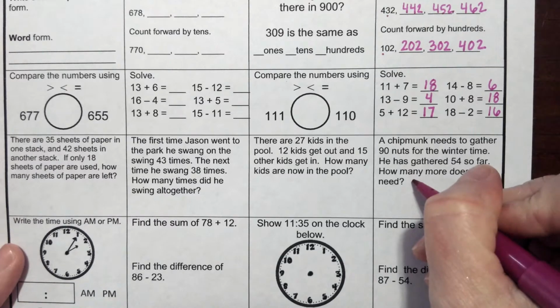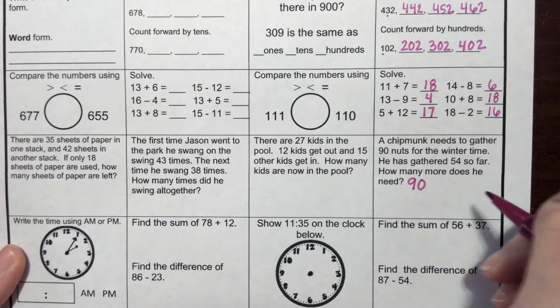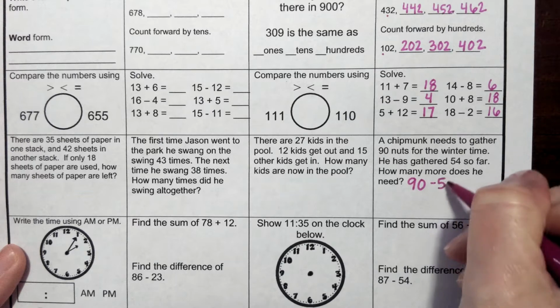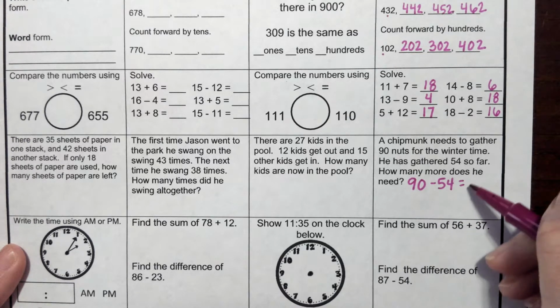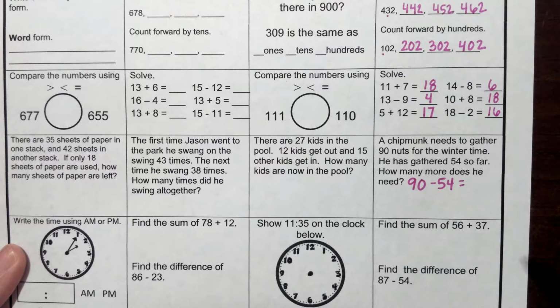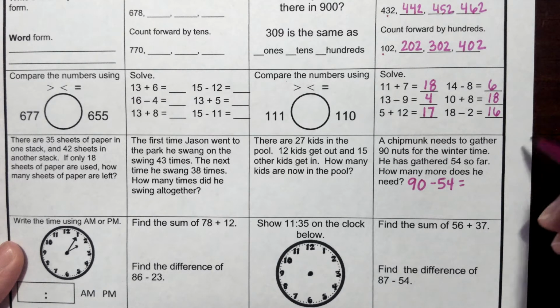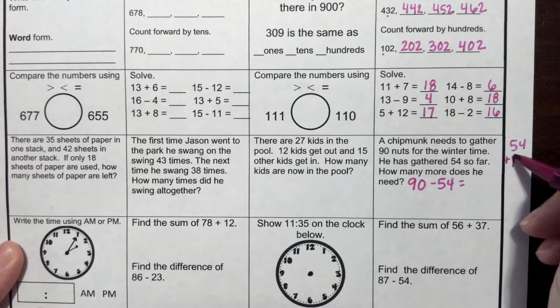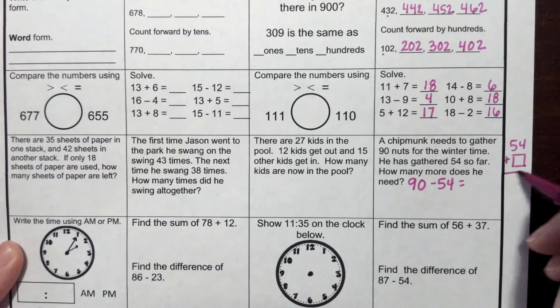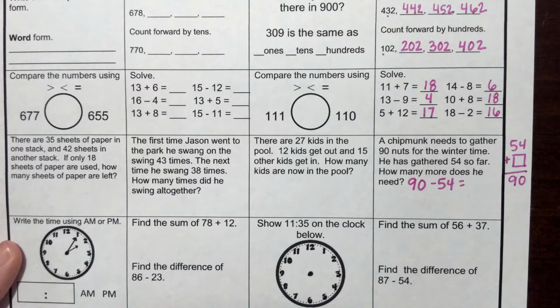So we know that the chipmunk needs 90 nuts. We know that he's gathered 54 so far. So if we subtract those two numbers, it will leave us with what he still needs to get. Or if you think about it as an addition problem, we know he has 54. We know he needs some more, and eventually he'll have 90 nuts. So you could solve it by subtracting or by adding up.